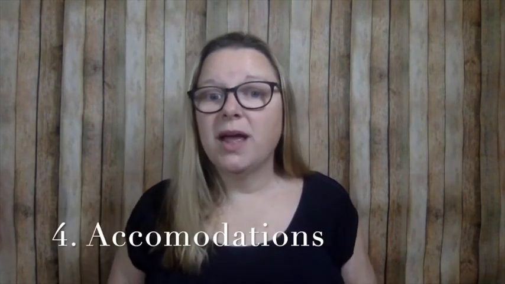So after the goals, the next big section in an IEP is accommodations. So this is helping the child get access to what they need to help them to learn. So getting access with this could be anything. It could be testing accommodations where the questions are read out loud. It could be a small group. It could be anything. It could also list out assistive technology.